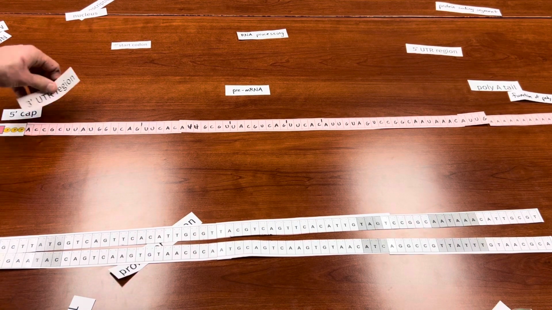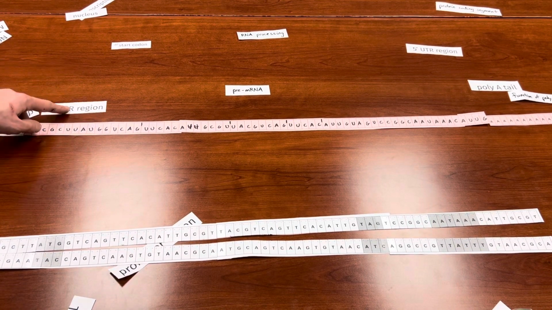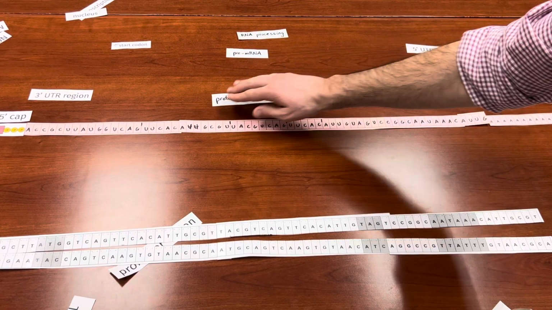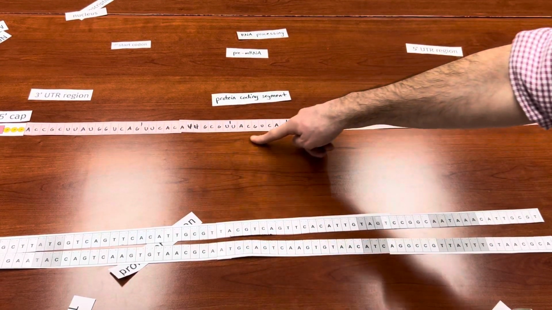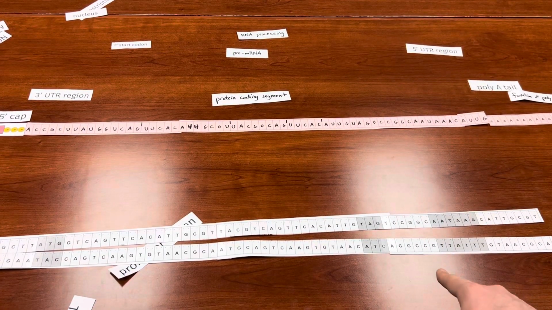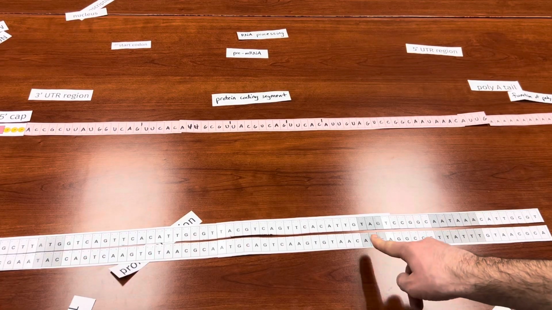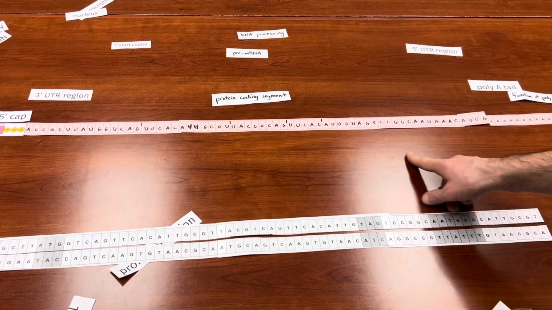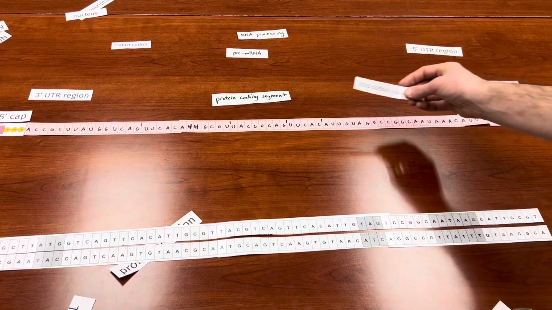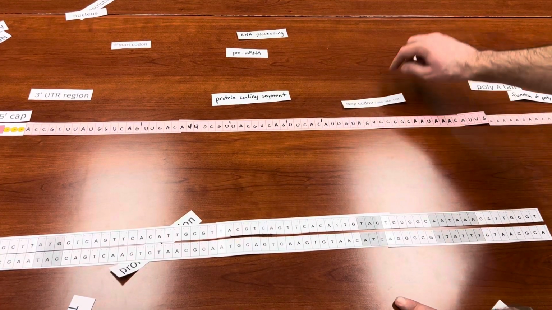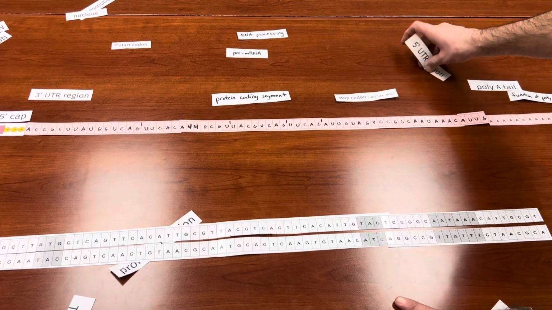So everything to the left of that AUG is going to be the 3' untranslated region of my mRNA. This is not going to get translated. Which means this is my protein coding segment, AUG, all the way down the line until we get to that DNA, ATC, which would give me UAG. That UAG would be my stop codon. So that's the protein coding segment.